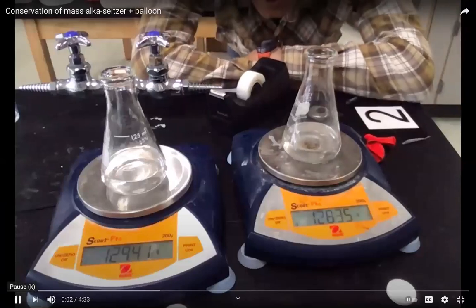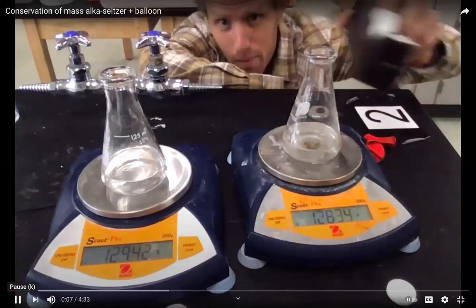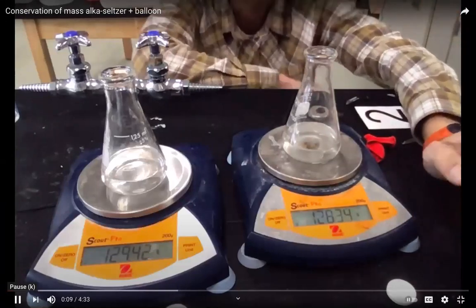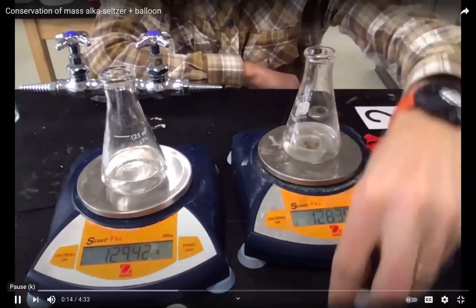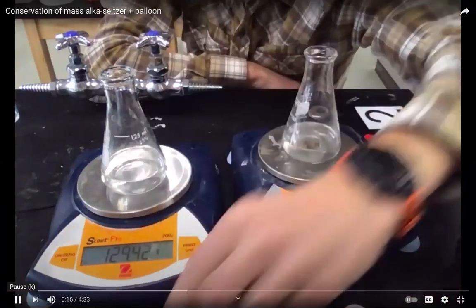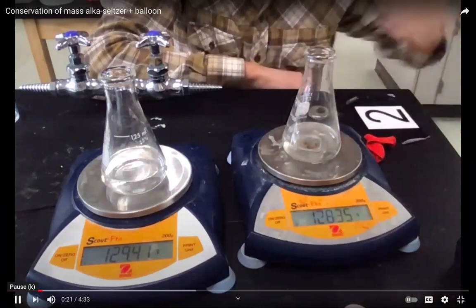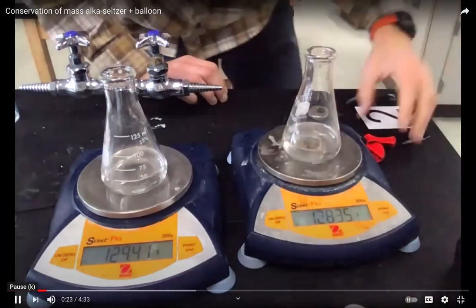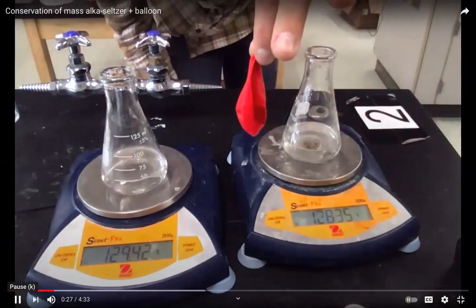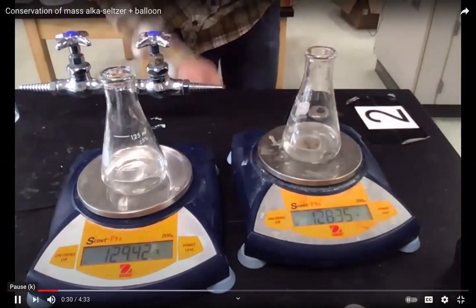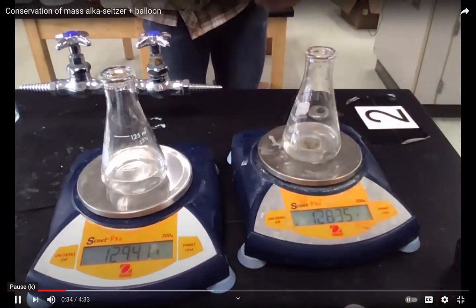What does conservation of mass look like in the lab setting? So we're going to do the same experiment that you did a couple days ago. We're going to use some Alka-Seltzer tablets, and we're going to put them each into these flasks. If you look right now, they have almost identical or pretty close to the same mass. Now, one of the things that I'm going to do, however, is add a balloon to the top of one of them, and we're going to leave the first one the same.